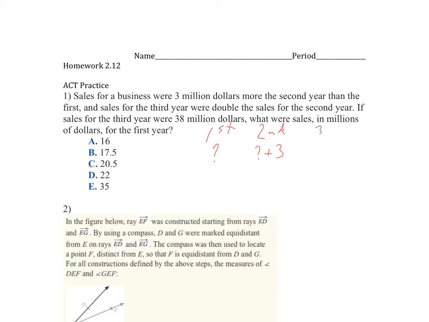So mathematically, that would basically be saying we need to take double, or 2 times, whatever that starting number was, plus 3, and that should come out to be 38. It's sort of natural to then call that question mark an x. So really what we're trying to solve here is 2 times x plus 3 equals 38. That's the algebraic way of working this problem.